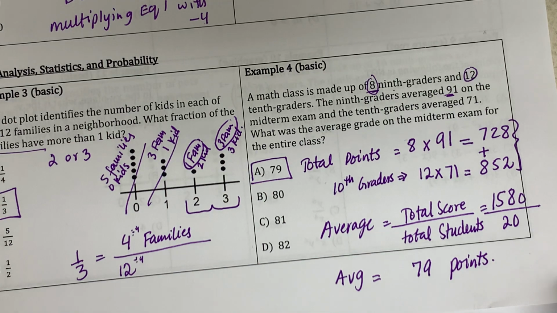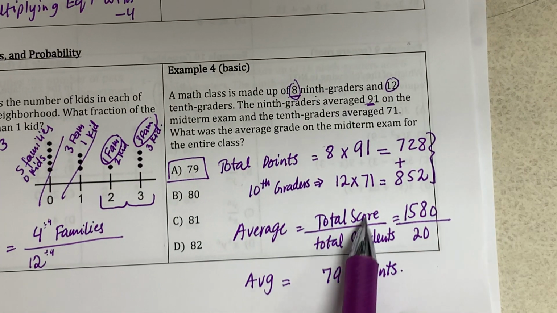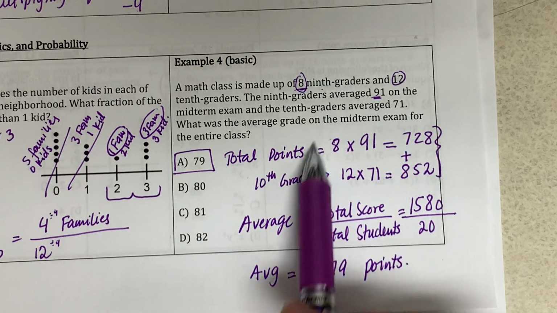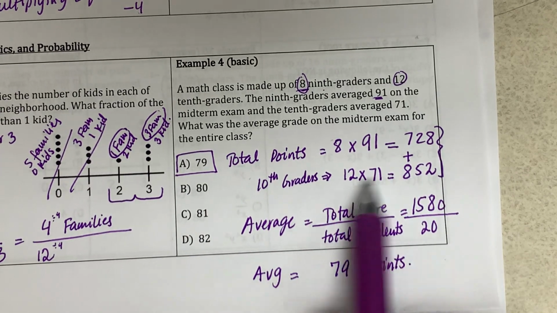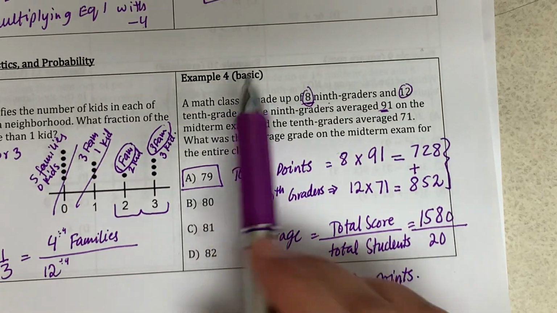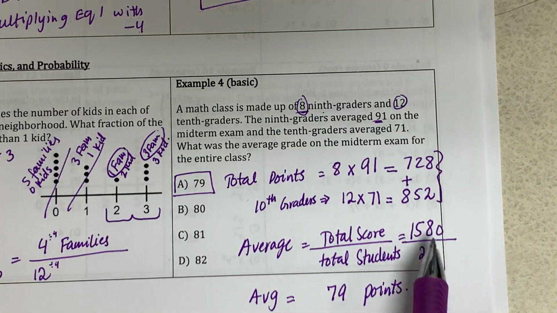This is your average because you need a total score over the total number of students in order to find the average. And total score will be calculated using this simple multiplication. And you're allowed a basic calculator that does multiplication as well as division.